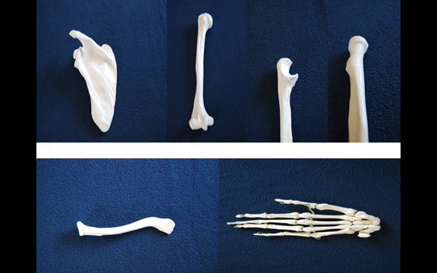Then we move to the right. We see the humerus, the bone of the arm. Then we have ulna and radius. These are the two bones of the forearm. Then bottom left, we have the clavicle, commonly known as collarbone. And then we have the wrist and the hand there, bottom right. All bones of the upper limb skeleton.